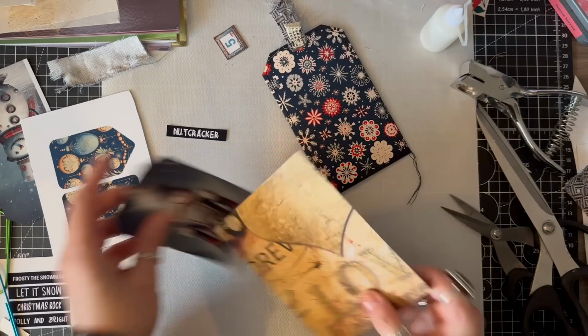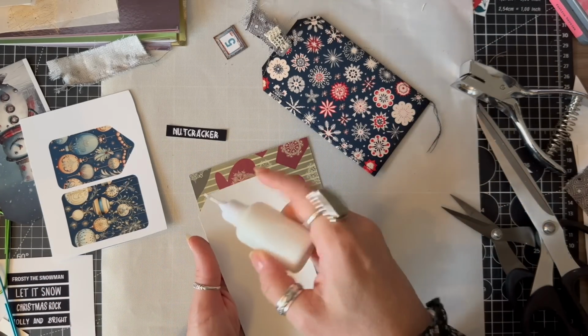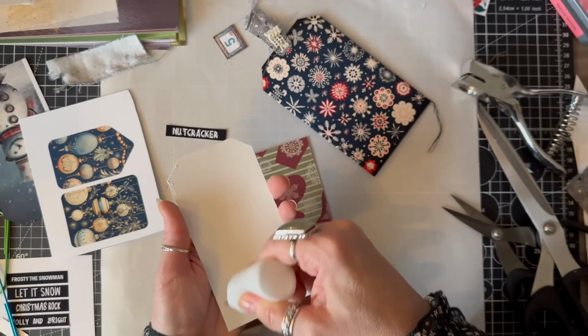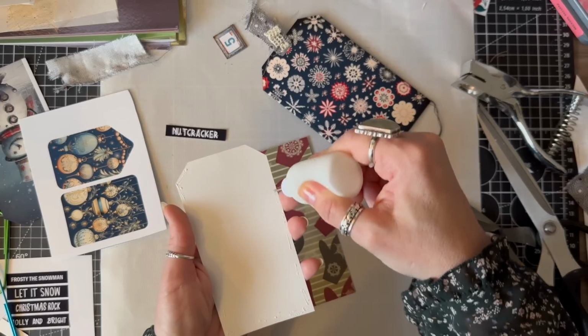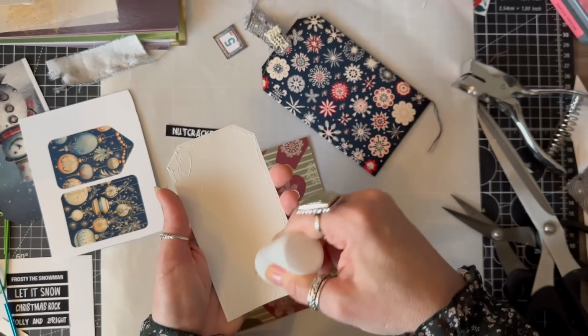Got a piece of my cardstock left over. I'm going to actually glue this to a piece of cardstock, and I'm using Christmas cardstock, so it's got a patterned back. You could always use a plain card if you want to use this as a writing spot.